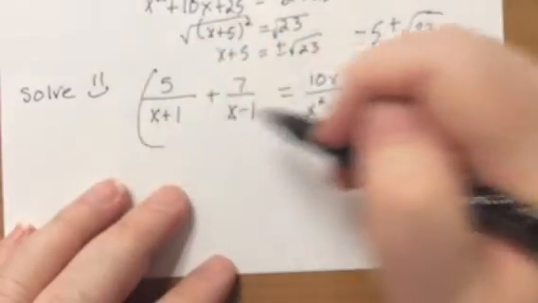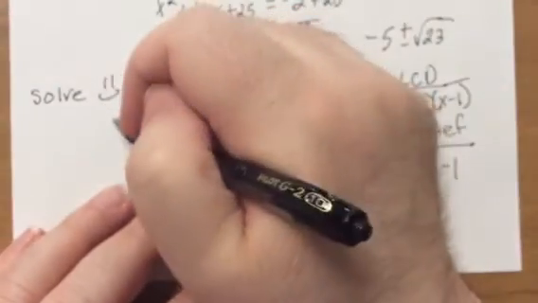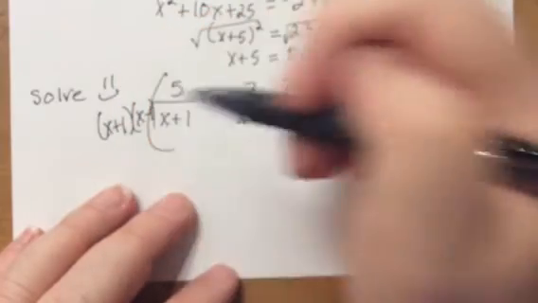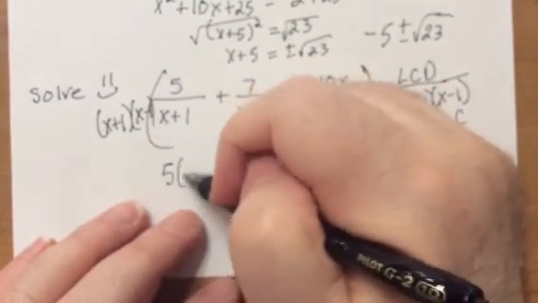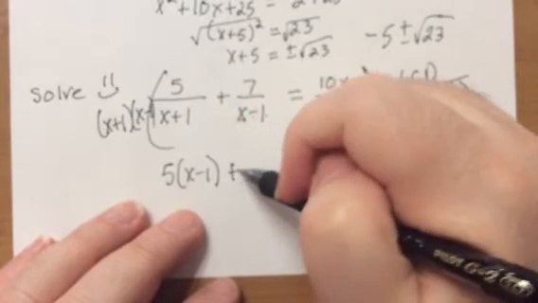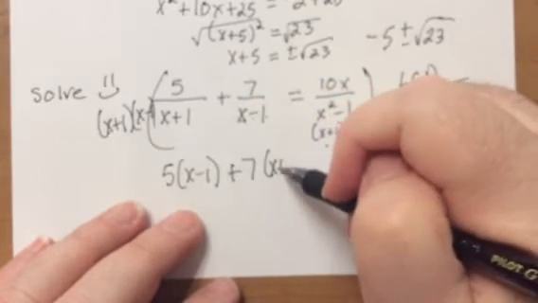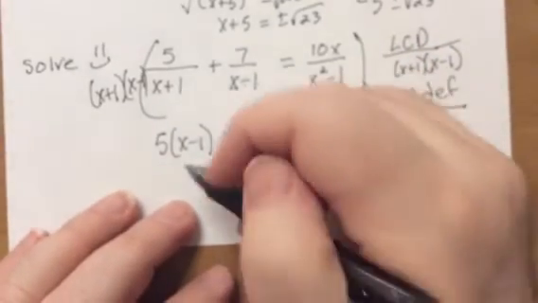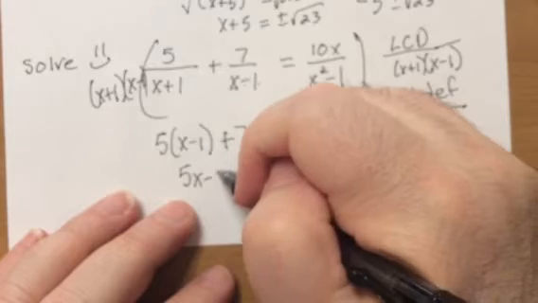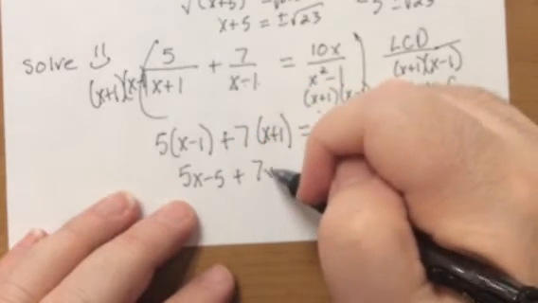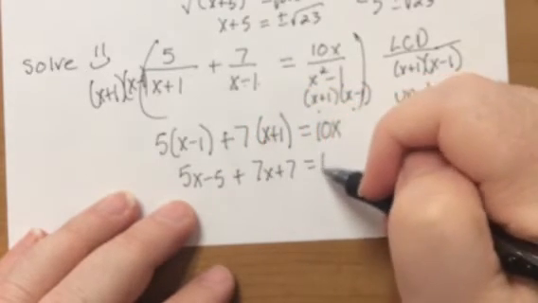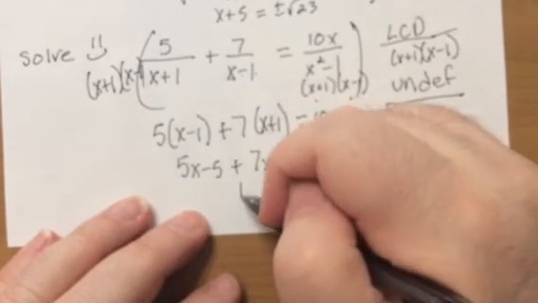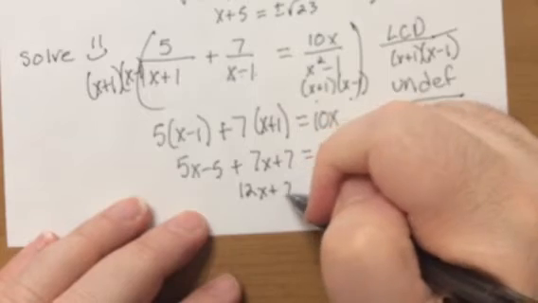So I'm going to multiply everything by the LCD, which is x plus 1, x minus 1. So this would be 5 times x minus 1 plus 7 times x plus 1 equals 10x. So 5x minus 5 plus 7x plus 7 equals 10x. So this would be 12x plus 2.